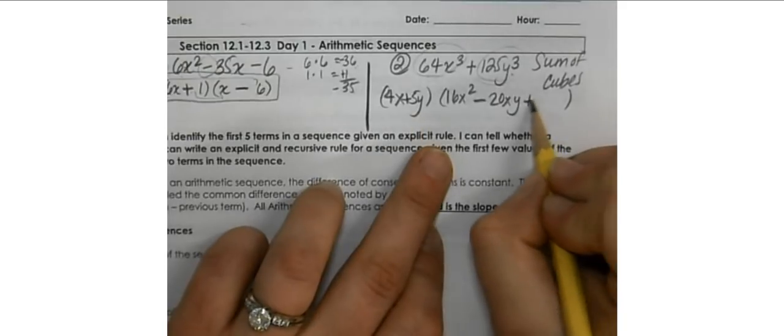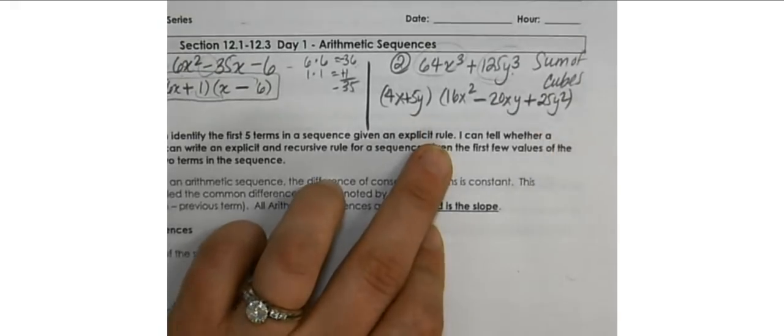64x cubed and 125y cubed. This is a sum of cubes. So because it is a sum of cubes, I'm going to break it down into a binomial times a trinomial. In my binomial, I'm going to take the cube root of 64x cubed, and that's going to be a 4x. Then I'm going to write a plus sign, and the cube root of 125y cubed is 5y. Then I'm going to do square, opposite, product, square. So 4x squared is 16x squared. Opposite is a minus. Product, 4 times 5 is 20, then we have x and y. And then square. 5y squared is plus 25y squared. And there is our answer.